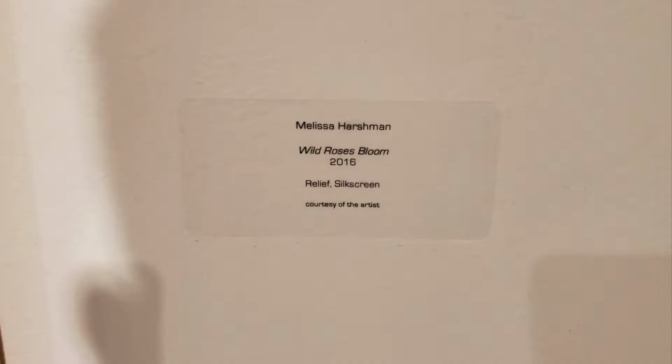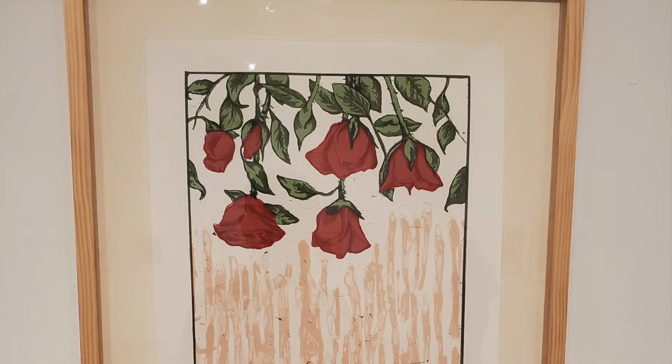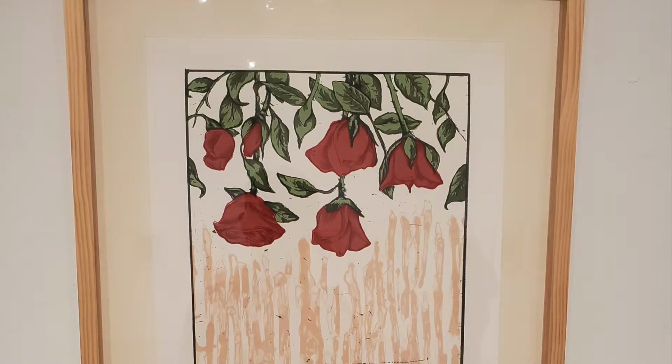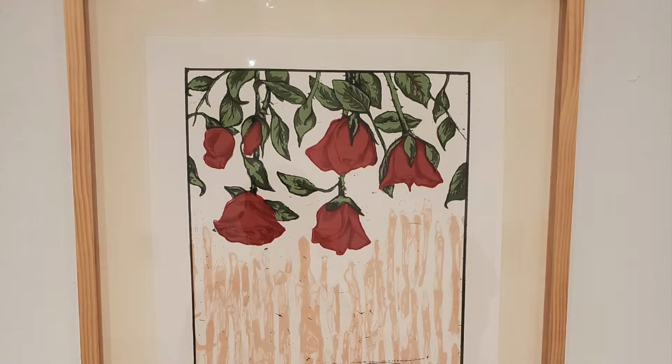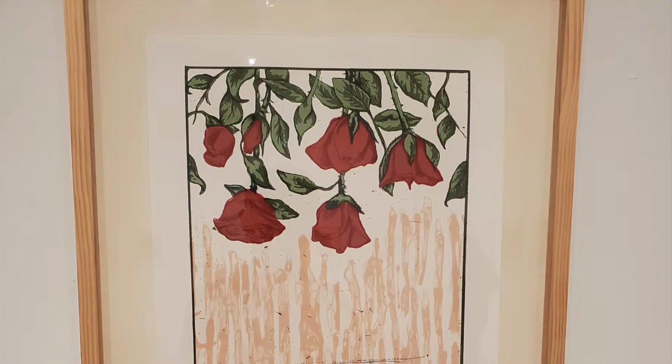Wild Roses Bloom by Melissa Harshman is a relief and silkscreen piece that is currently being shown at UTA's art library. It is a tranquil depiction of upside-down roses blooming against what seems to be a white wall. Below the roses are faint lines of beige that take up most of the empty space on the bottom half of the piece. Black diagonal lines of varying thinness are scarcely scattered throughout the piece, which give it an aged, worn look, almost like it's been mishandled for years.